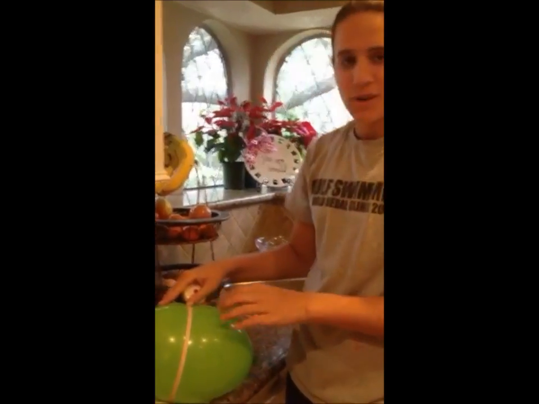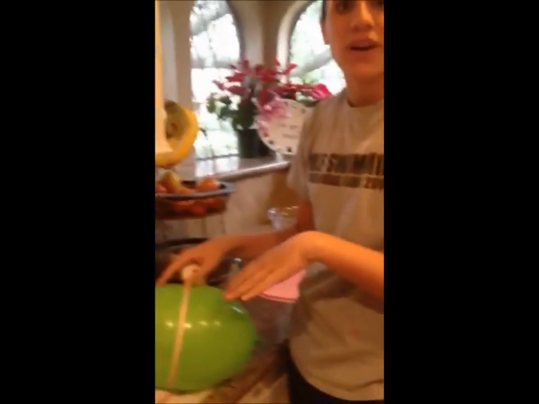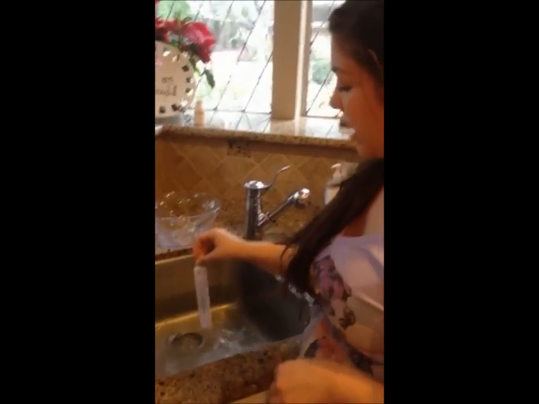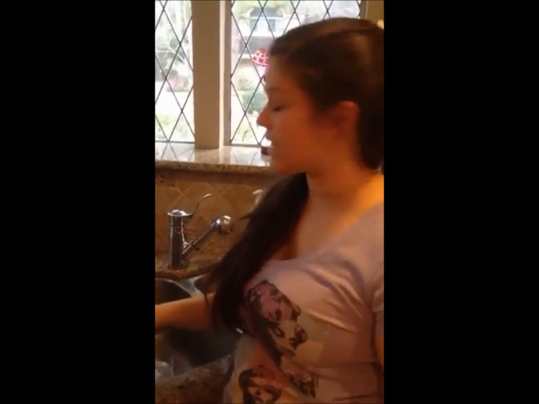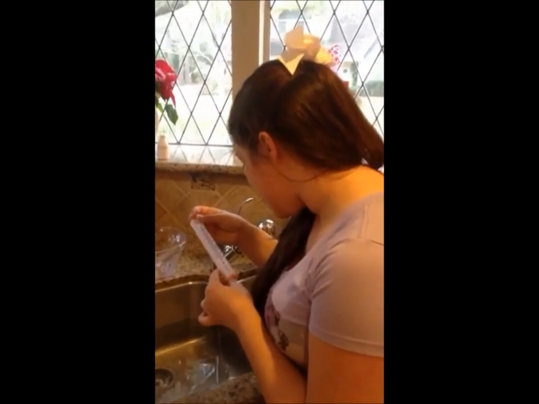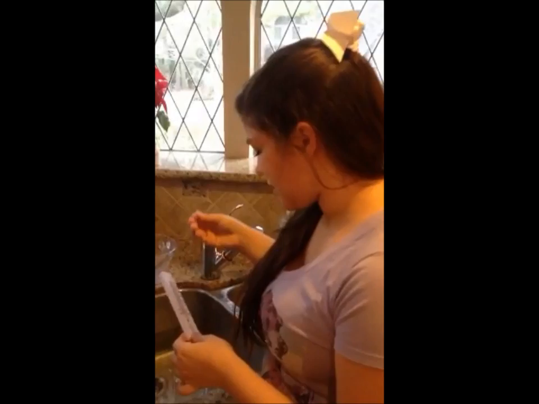62 centimeters, which is 620 millimeters. Okay, so while we held the balloon under here, we had a thermometer attached by a string hanging in the ice water so we could get the exact temperature that the balloon was at. And it was at 6 degrees Celsius.